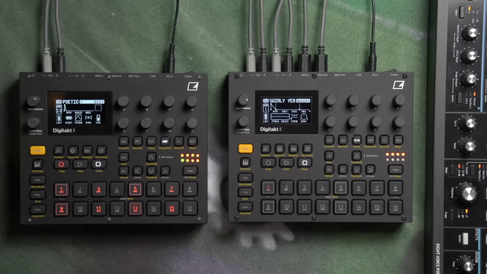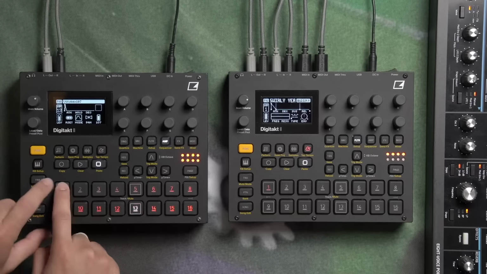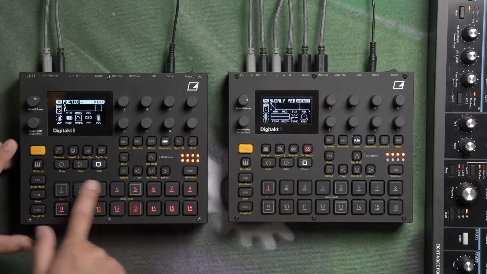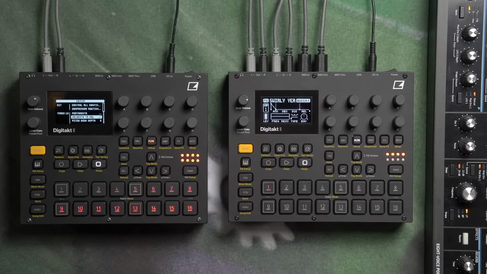Let me turn this up so you could hear. Obviously that's controlling the level, but if we go into function, setup, we have your kit setup and your track setup. And right now I want to set different parameters to the velocity so that as I go up in velocity, it changes the parameters that I set.